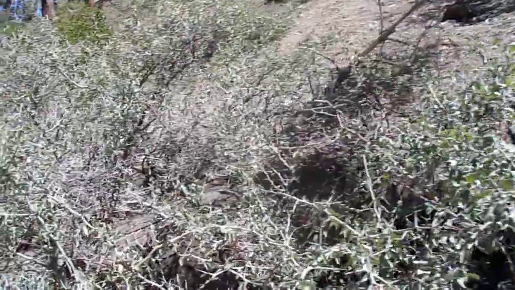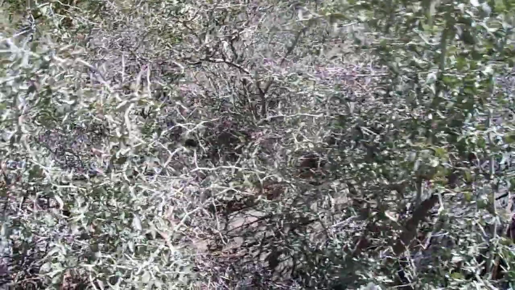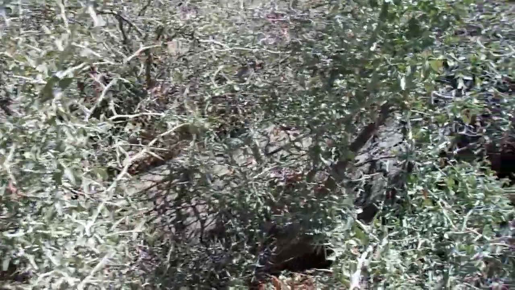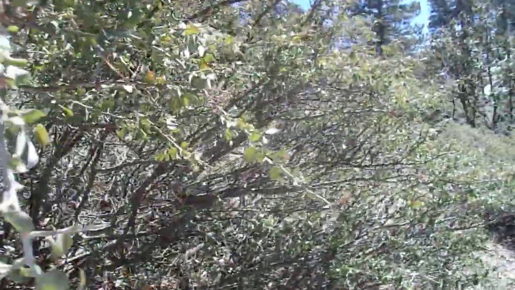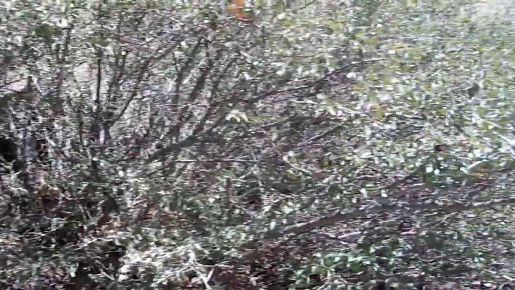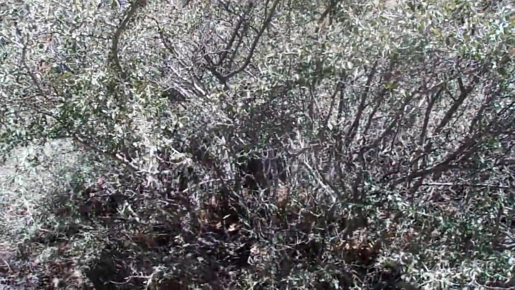This is a very common species here in Southern California and also up into the Sierras. Its full range I will include in the description, so take time to read that if you're interested in the more comprehensive range of this. But being here in Southern California, I very commonly encounter this shrub, especially above 6,000 feet and going way above that.